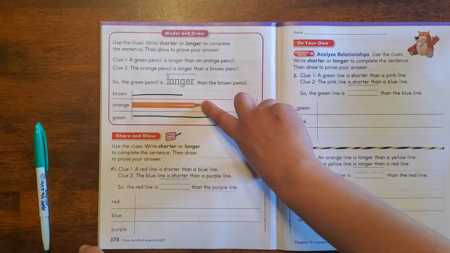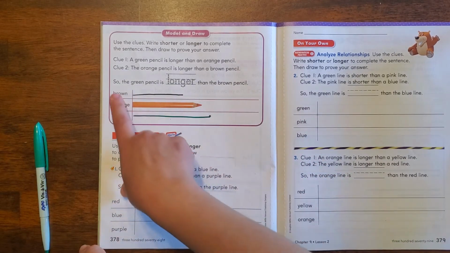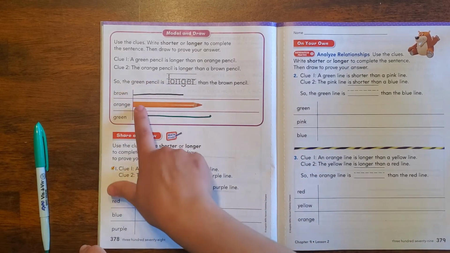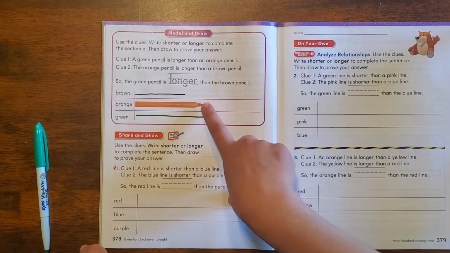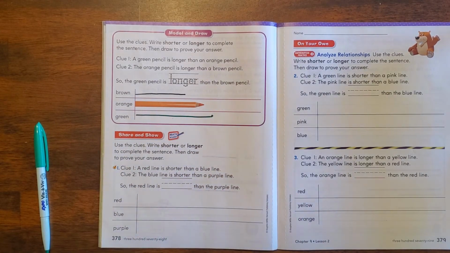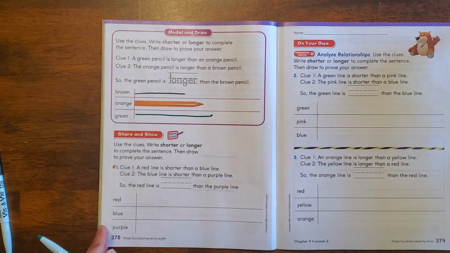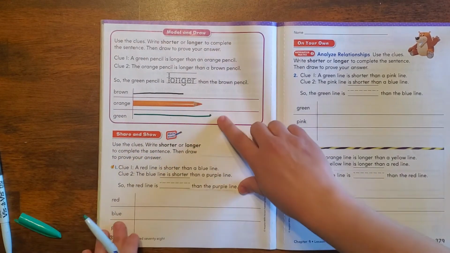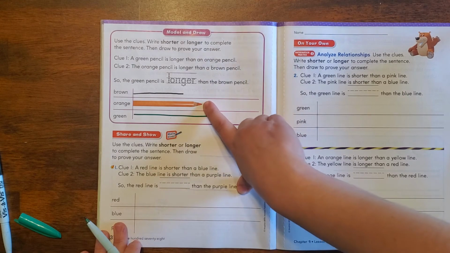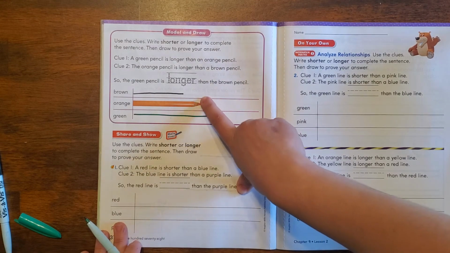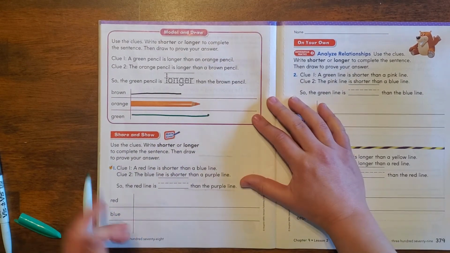It cannot go all the way out to the tip of the orange because the orange one has to be longer than the brown one. So the green pencil is longer than the brown pencil because the green pencil has to go past the orange and the orange has to go past the black one.